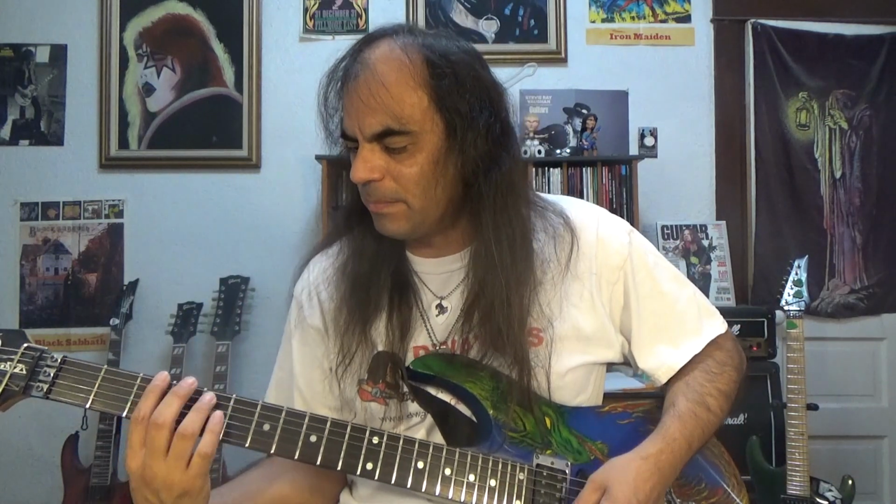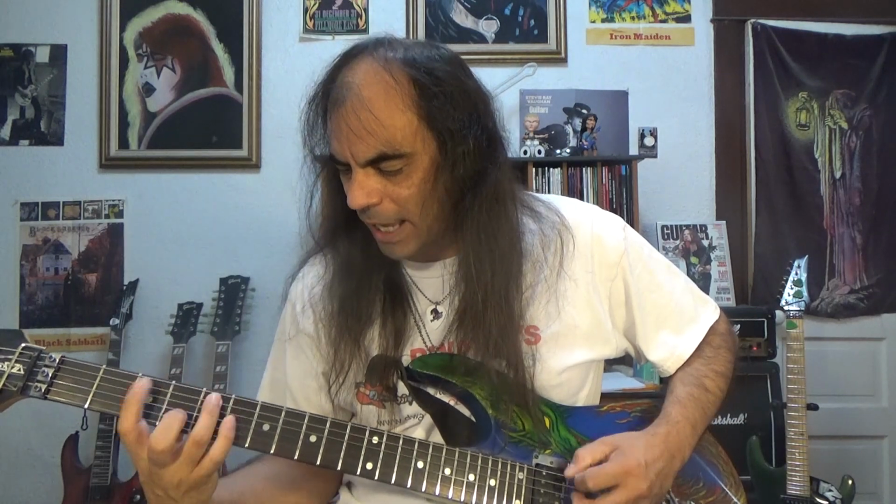So once again, if you're going to play in a minor key over some kind of minor progression, you want to play that first pattern. Like for instance, if I was playing in G minor, I'd want to play that first pattern right here.